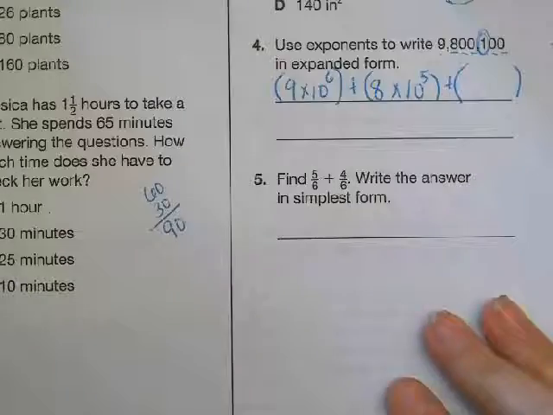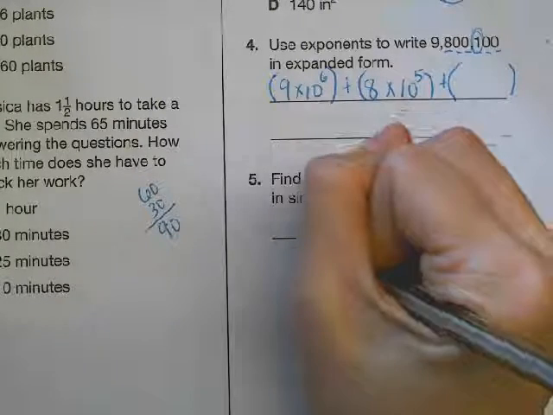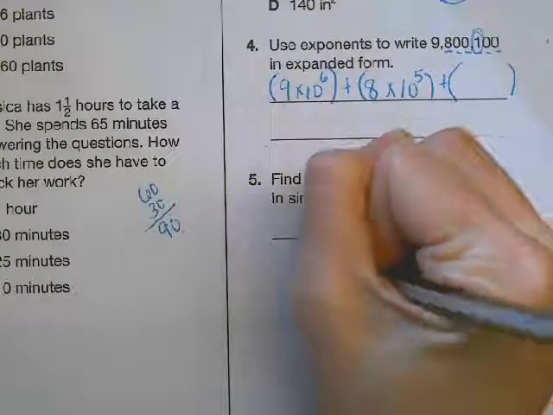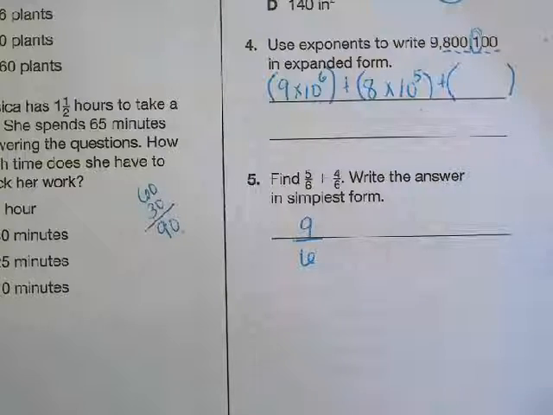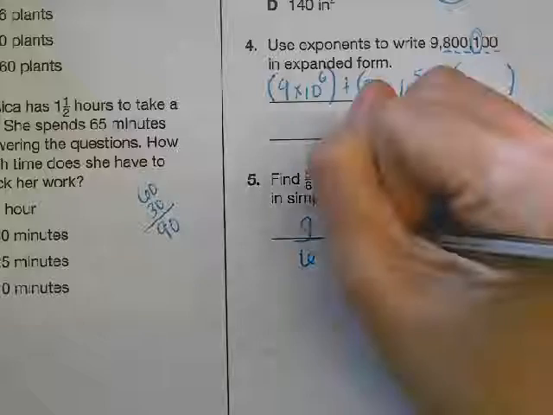Now the very last question, find 5/6 plus 4/6. 5 plus 4 is 9/6. That is not simplest form. In fact, that's an improper form, or improper fraction.